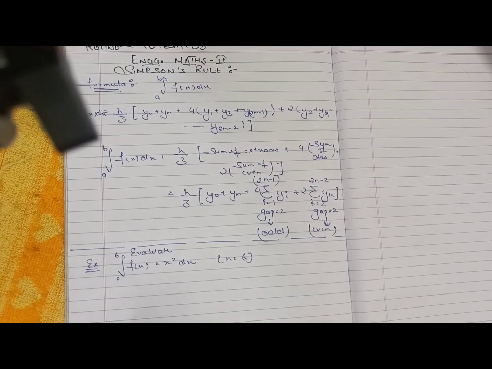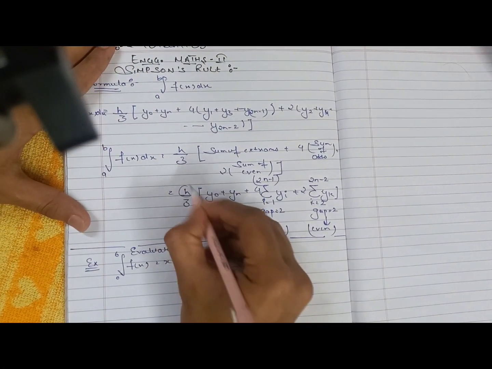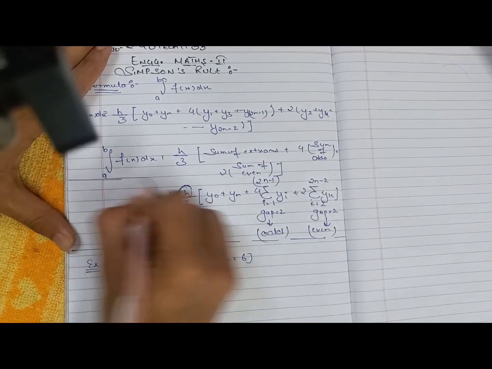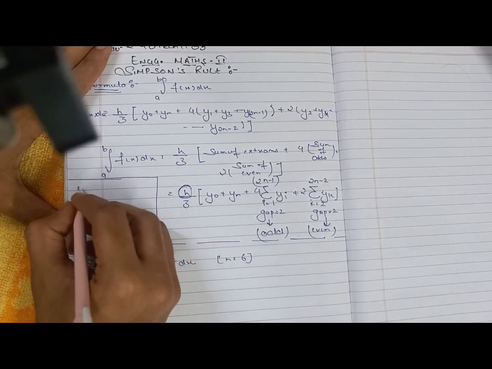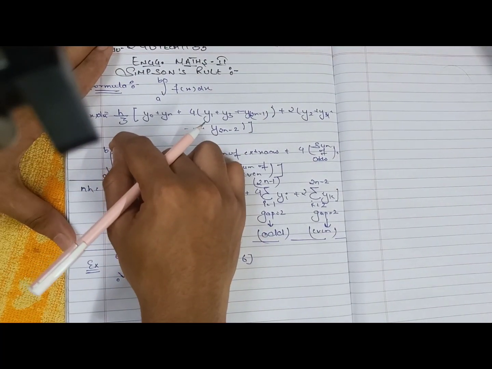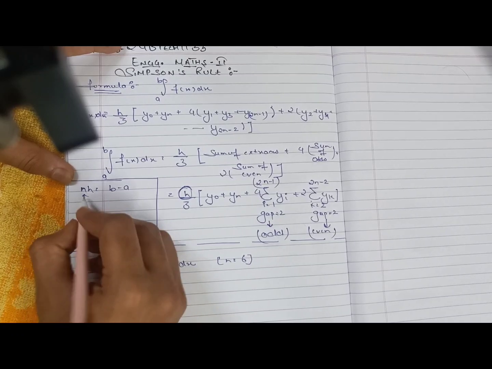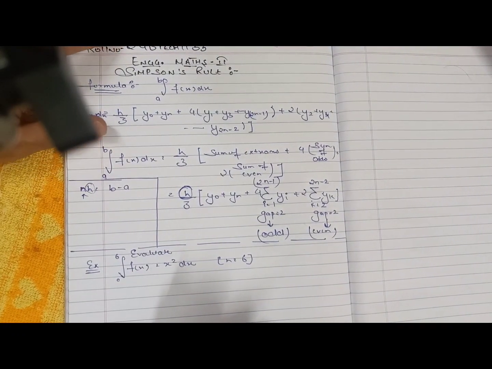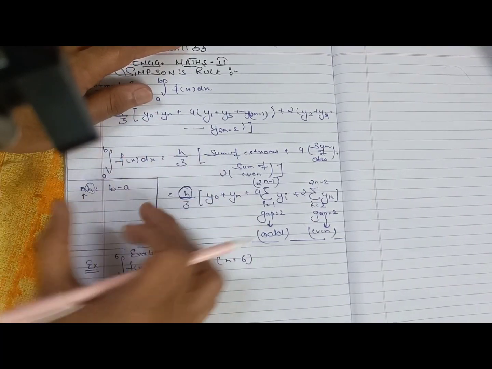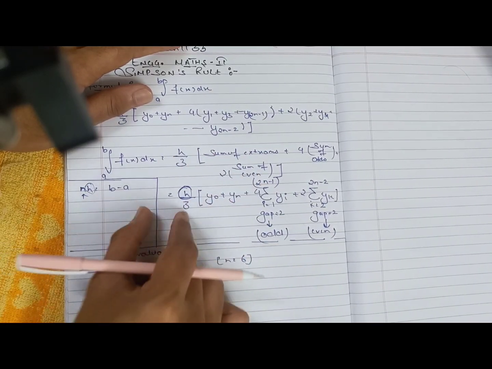So this example I have taken. Actually I forgot to explain how to calculate the value of h. There is one more formula: n into h is equal to b minus a, like upper limit minus lower limit is equal to n into h. n is the number of subintervals and h is the gap. So we are dividing the whole interval into small spaces.